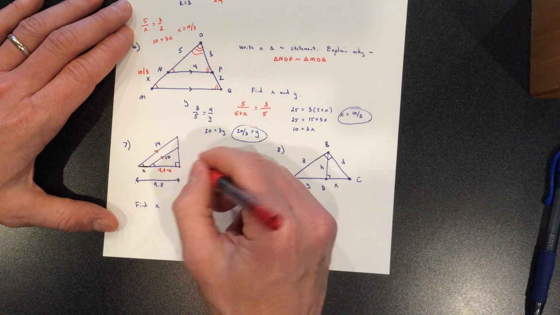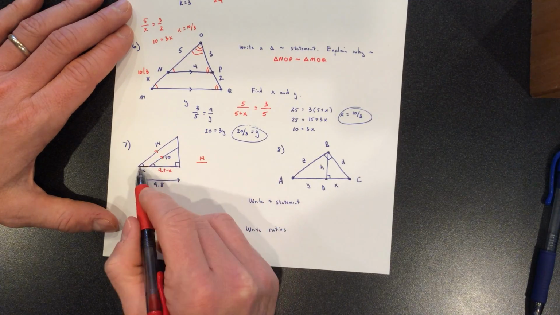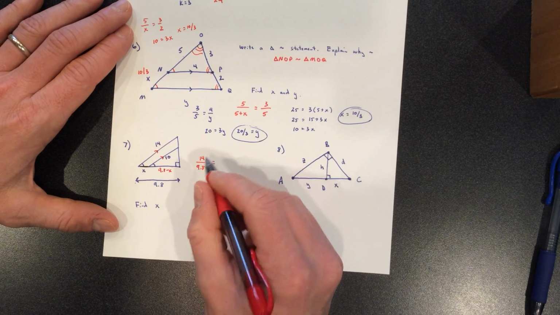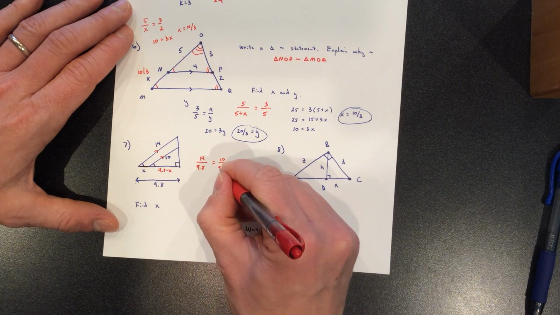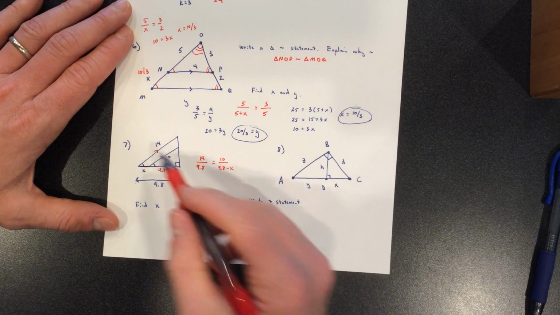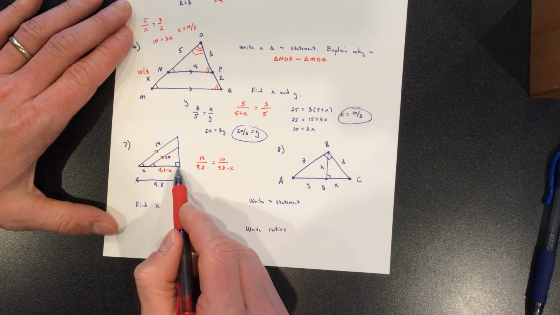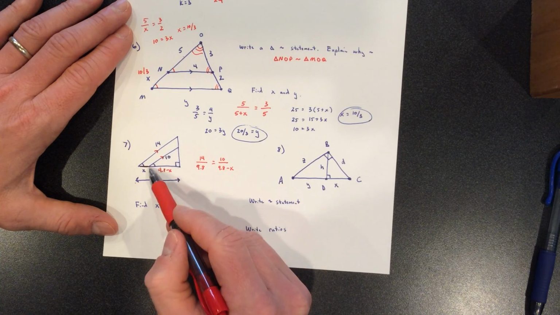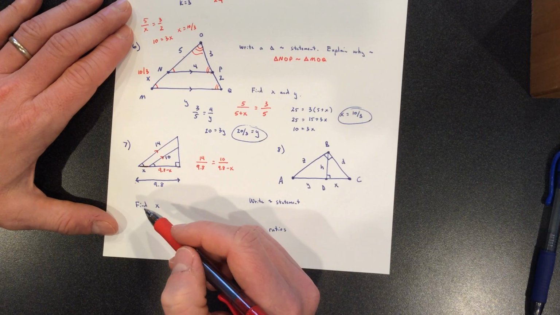Okay? 14 is to 9.8 as 10 is to 9.8 minus x. I'm going to say that again. Big hypotenuse is to the big base as the small hypotenuse is to the small base. That's one way you could have done it. Okay?